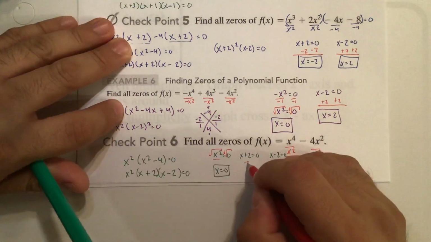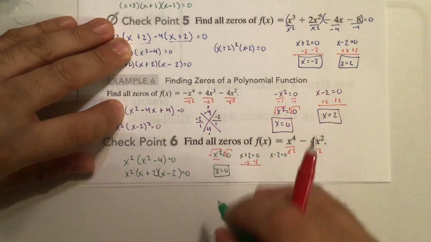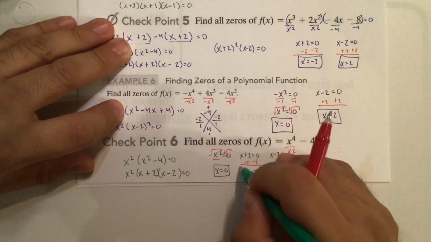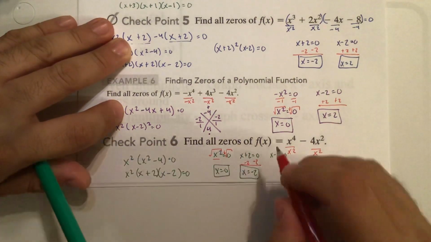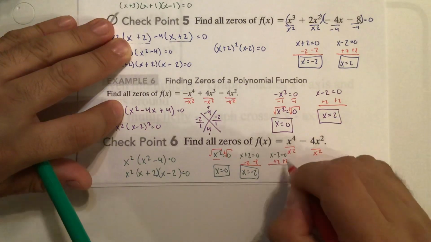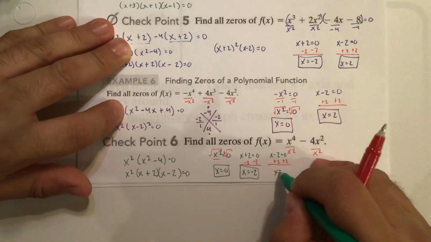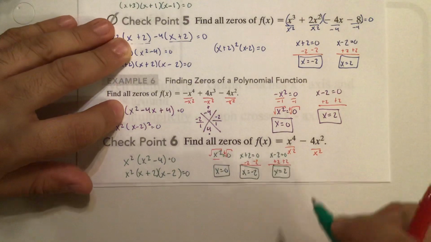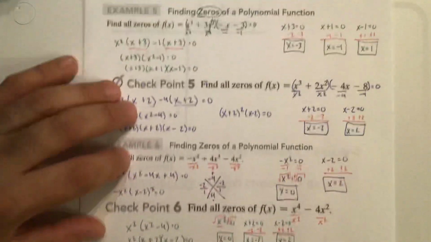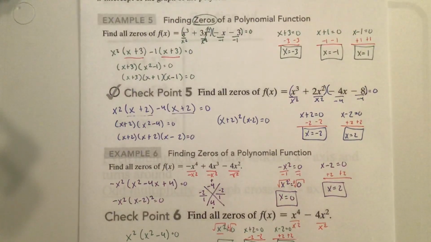For the second one, I subtract 2, and 0 minus 2 is negative 2, so x equals negative 2. And the last one, you add 2 to the other side, 0 plus 2 is 2. So x is equal to 2. All right, so that's how you solve for your solutions. Let's take a look at the next page.